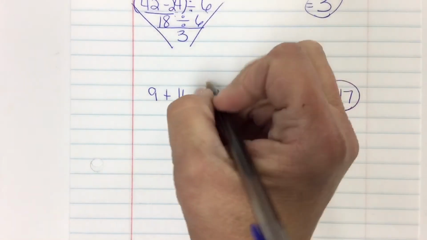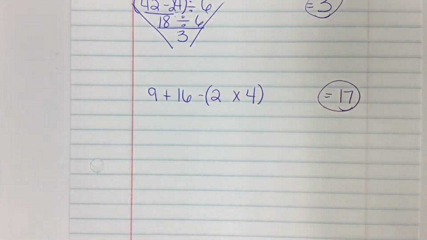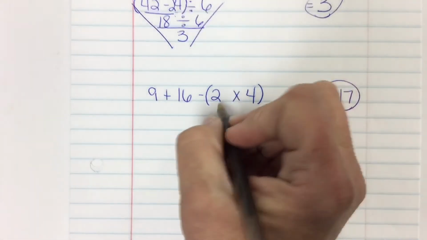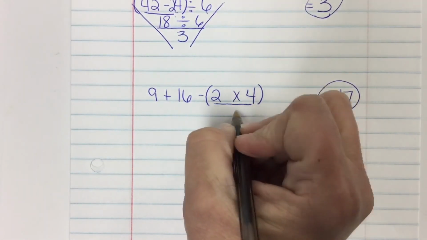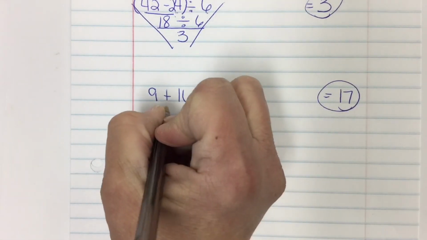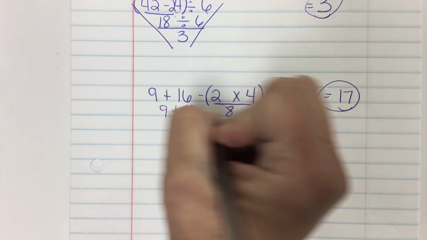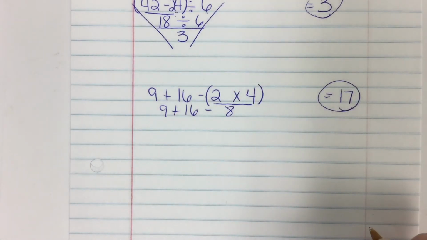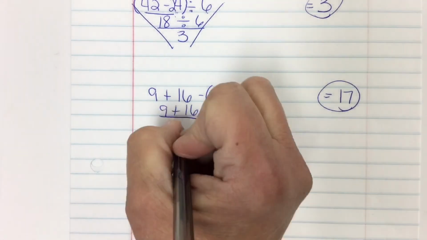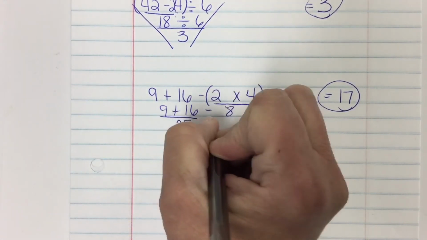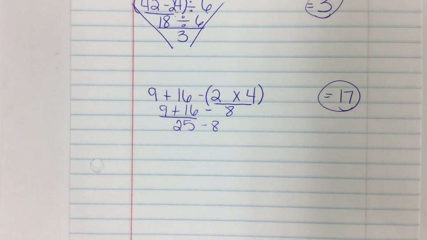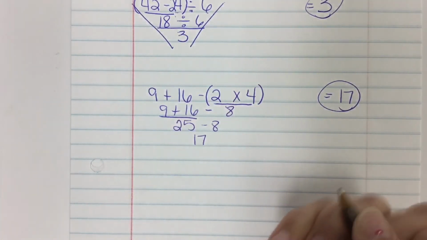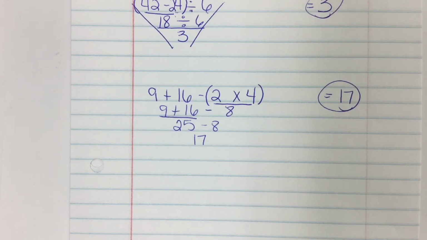Okay, if you put the parentheses around the 2 and the 4, great job. Because 2 times 4 is 8. 9 plus 16 minus 8. 16 plus 9 is 25. 25 minus 8 is 17. Now, I know I said you didn't have to do that because that was the obvious choice. So is there another way? What was the other way you could have done that?